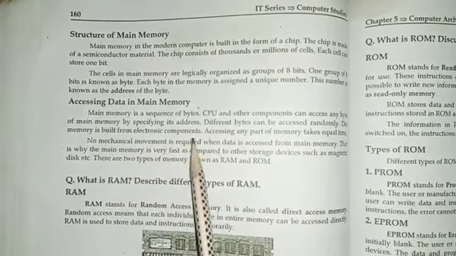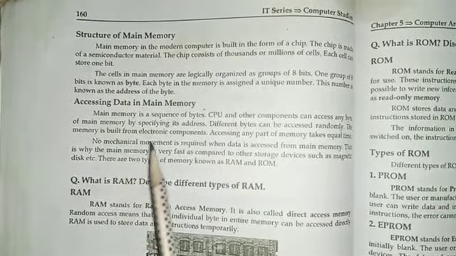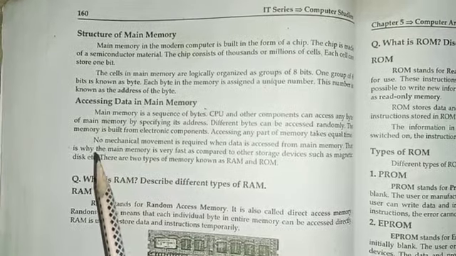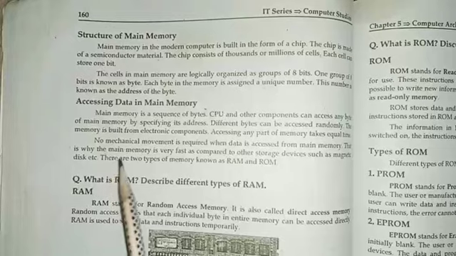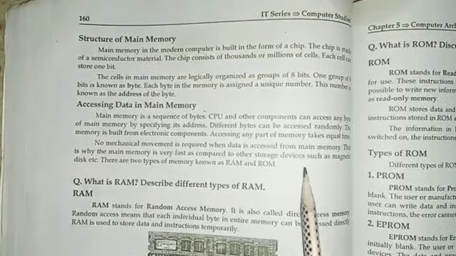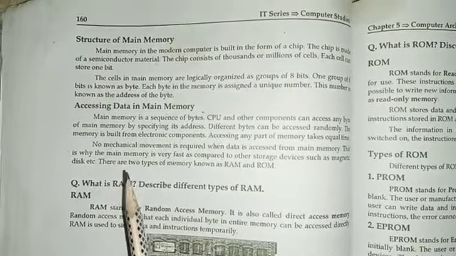The memory is built from electronic components. Accessing any part of memory takes equal time, and no mechanical movement is required when data is accessed from the main memory. That is why the main memory is very fast as compared to other devices such as magnetic disks, etc.